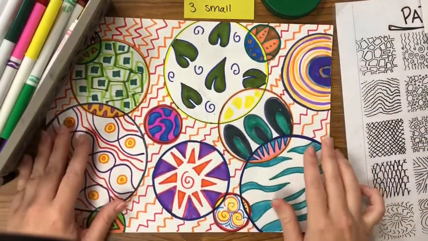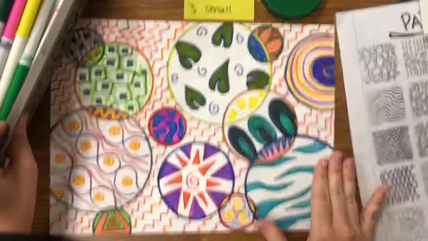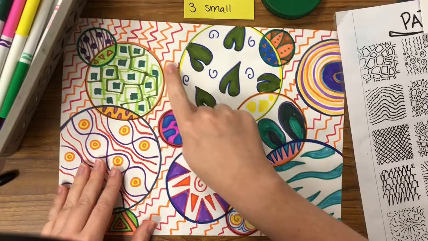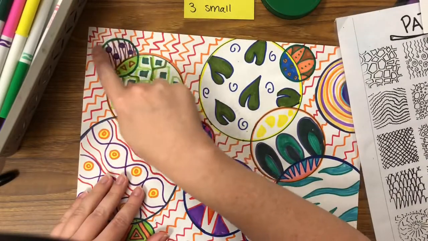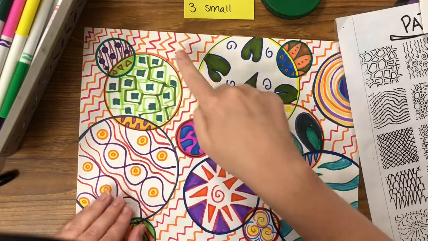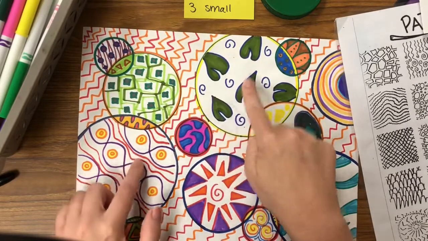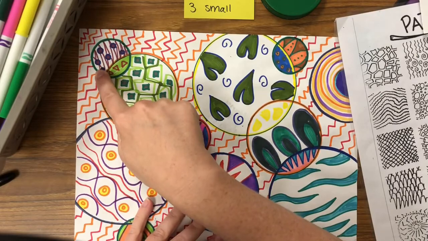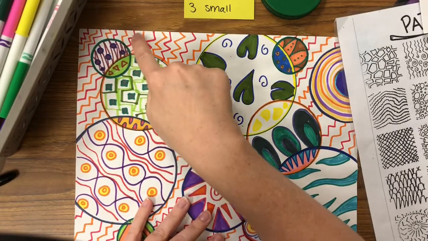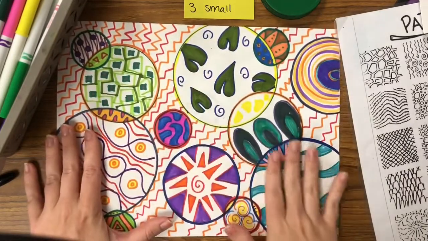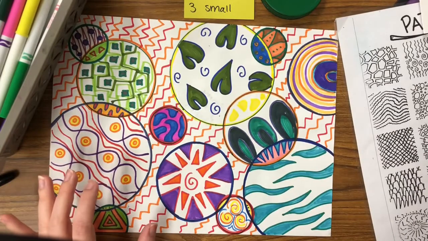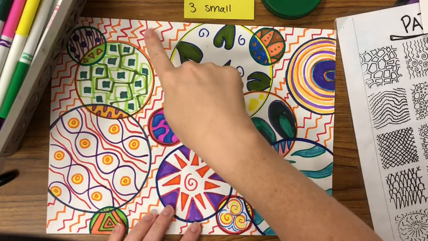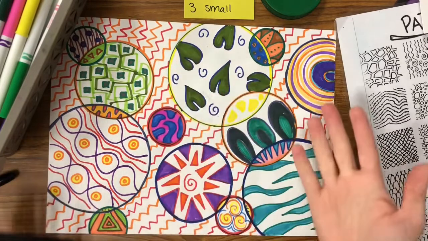So once you've filled up all of your circles with patterns, the last thing you're going to do is pick one pattern for the background, and it's going to go all the way across. So what's going to happen is this is behind my circles. So when I get to a circle, I'm going to stop, skip, and go to the other side. You do not have to choose a zigzag pattern. You could do any other pattern that you want. Just make sure that you're not drawing on top of your circles because it's the background, so that is behind.